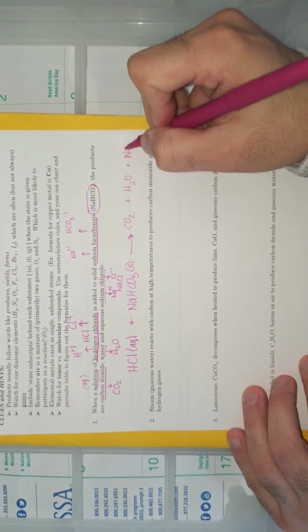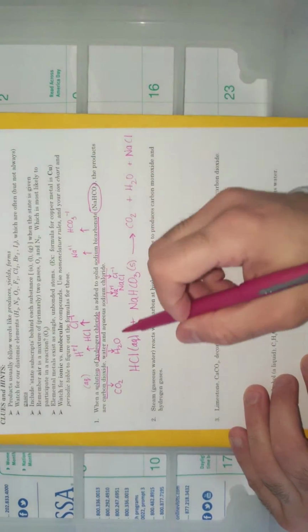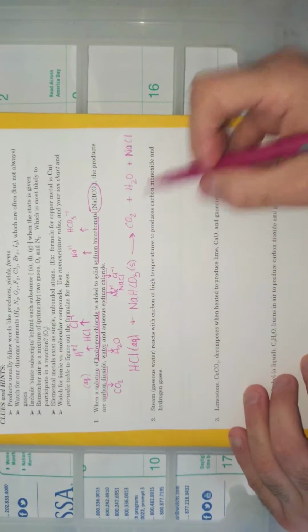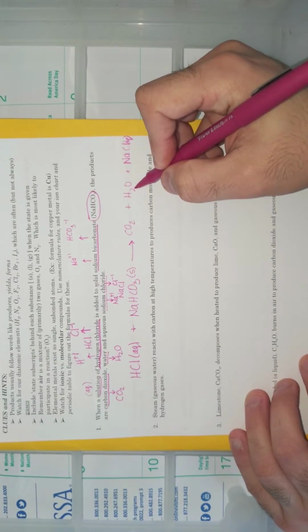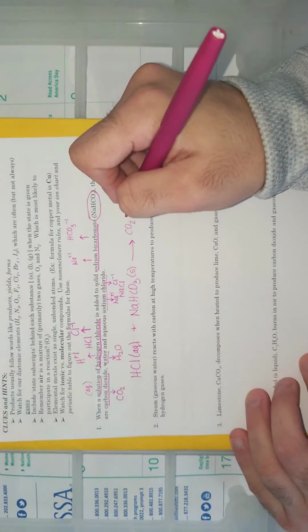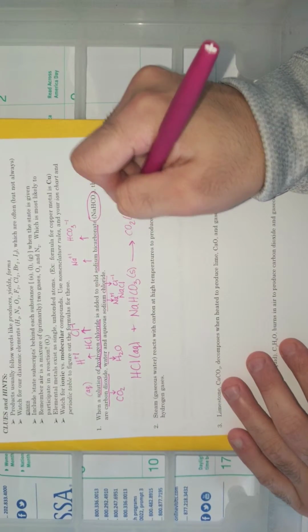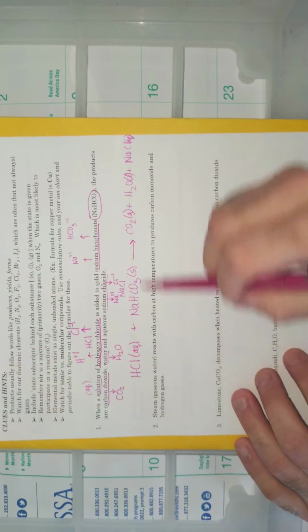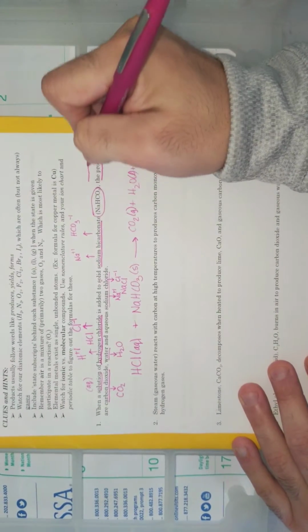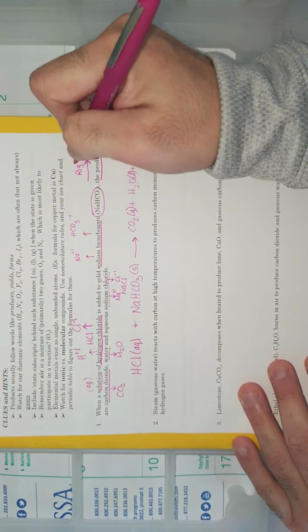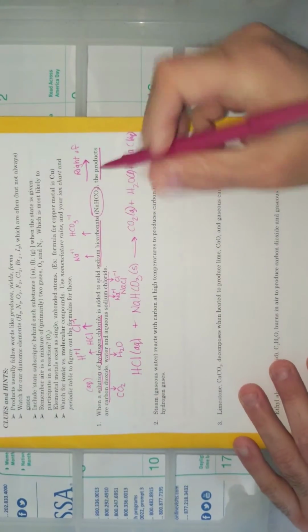plus sodium chloride. Now they didn't give you the states here, so it says aqueous sodium chloride, so I'll put aq for aqueous. They didn't give you the states of water and carbon dioxide, but carbon dioxide is typically a gas. If you have future problems, I have to give you that it's a gas, but carbon dioxide is typically a gas, water is typically a liquid. All right, so now I'm going to go from writing the equation to balancing. Now, how did I know to put this over here? It says the products. That means they're to the right of the arrow.